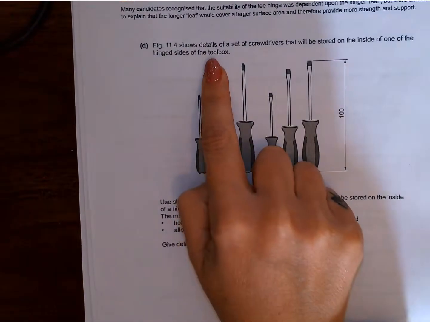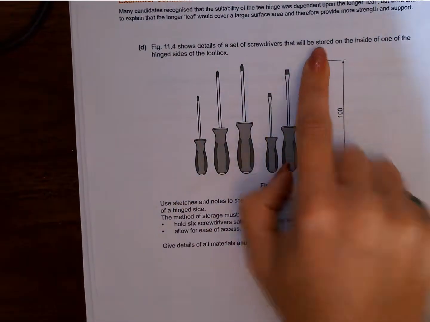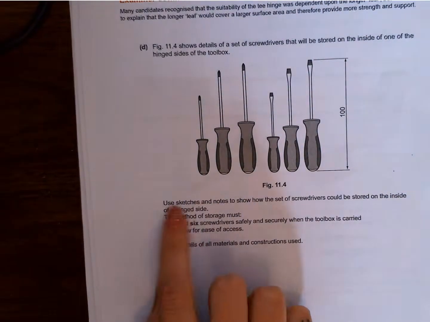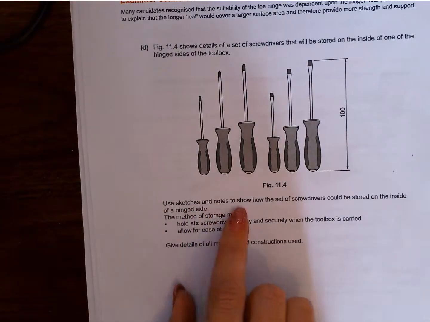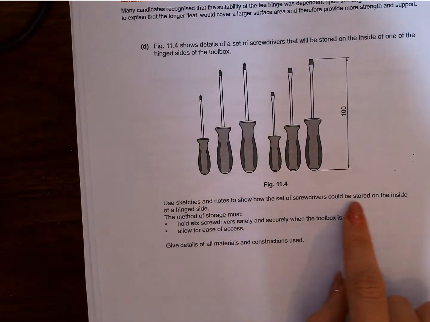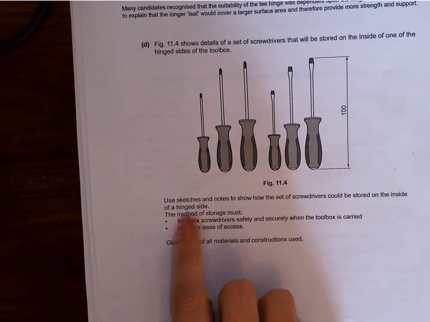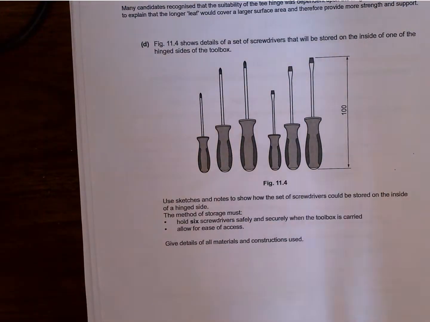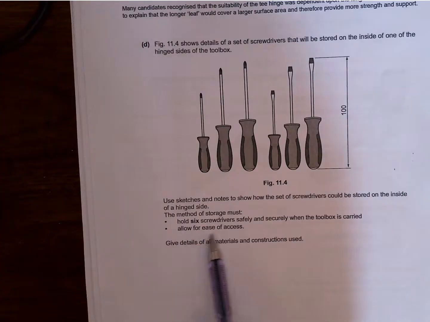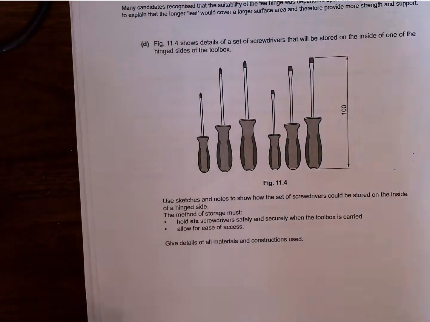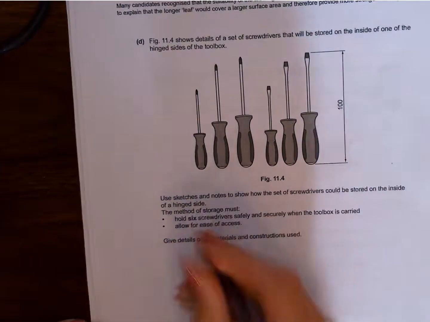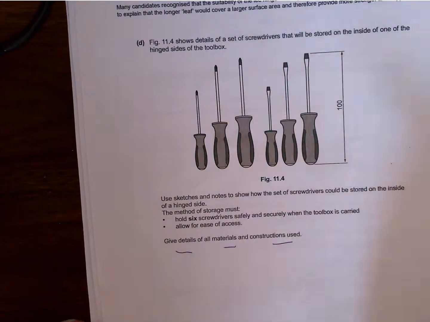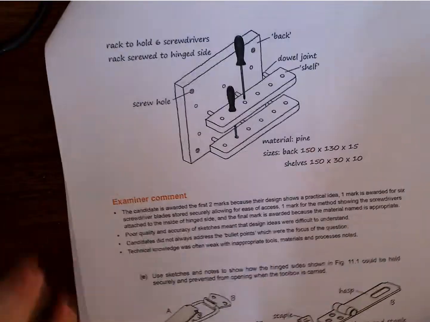D shows details of a set of screwdrivers that will be stored on the inside of one of the hinged sides of the toolbox. So use sketches and notes to show how the set of screwdrivers could be stored on the inside of a hinged side. The method of storage must hold 6 screwdrivers safely and securely when the toolbox is carried and allow for easy access. Okay. Again, give details of all materials and constructions used. That's always important.